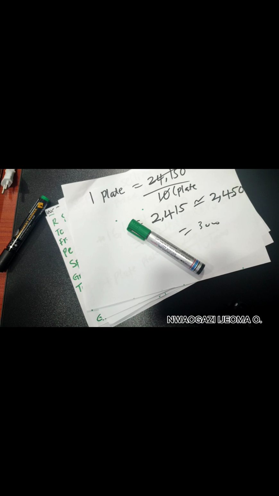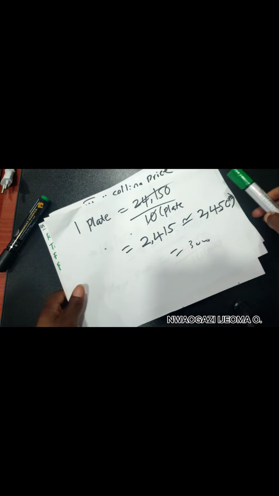You don't just assume prices, you actually do a little calculation so as to keep yourself in business and make use of your money.